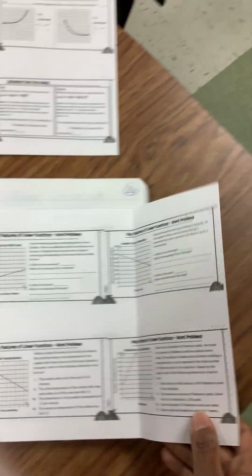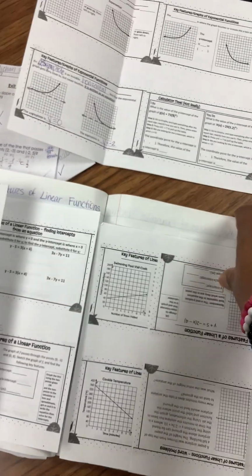Okay, this one right here, just put it in the book, leave it blank. So tape it up here, fold it in, leave it alone. We'll do it in class.